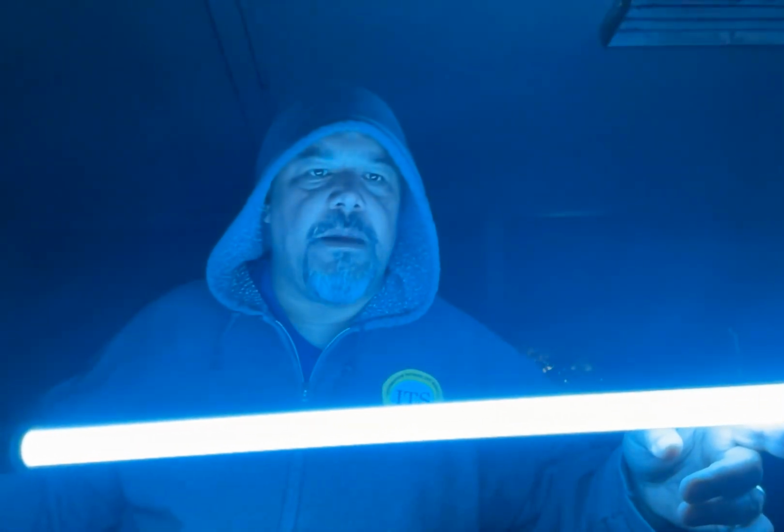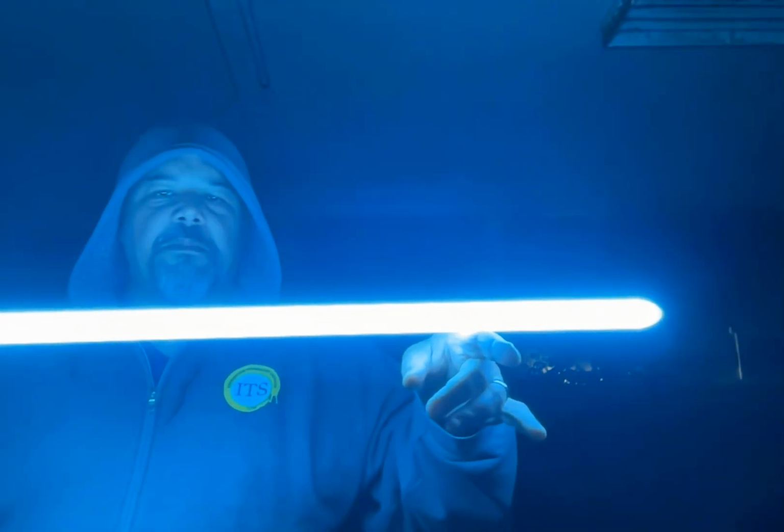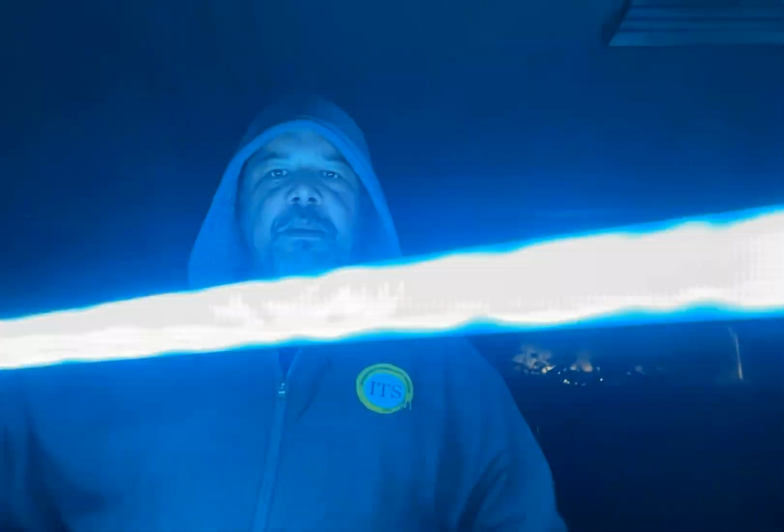And for her main blade on this one, I think I'm using a pulse on the main blade with that hyper-responsive, unstable swing.